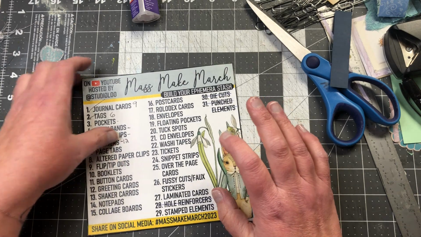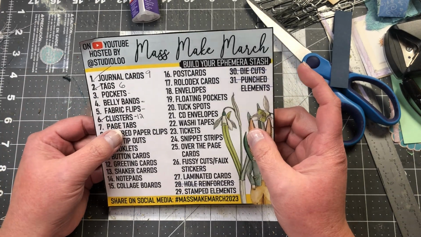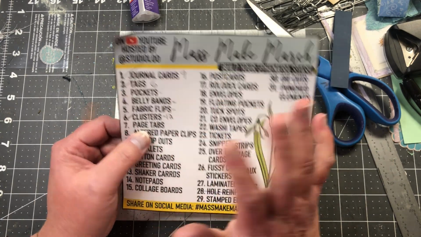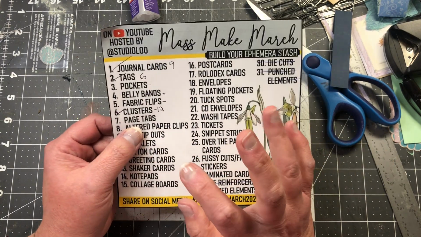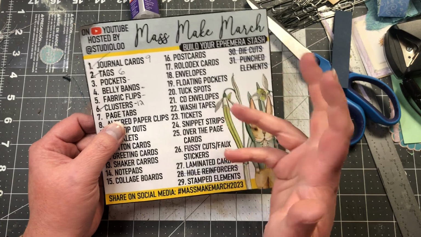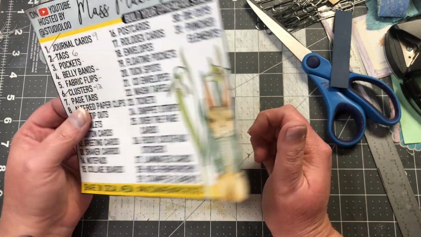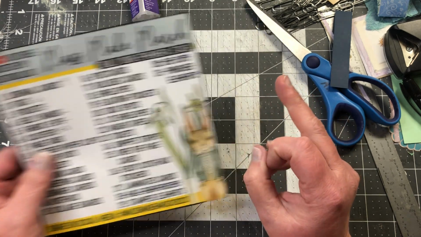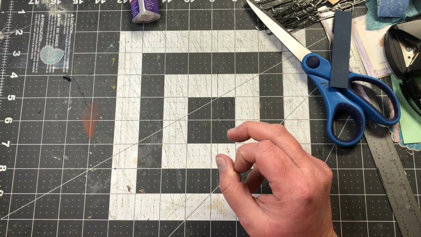So I don't have a stash of page tabs, nor, well, I do now, but I say nor do I have a stash of clusters or journal cards, but I'm building my stash now.